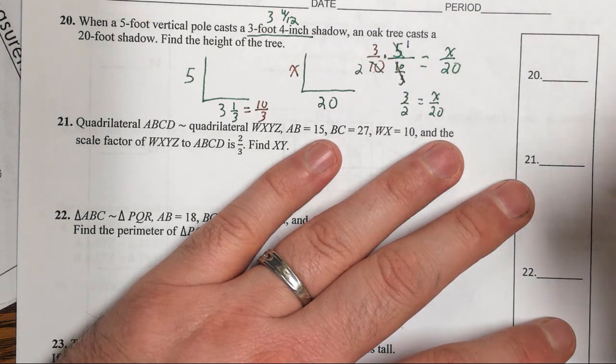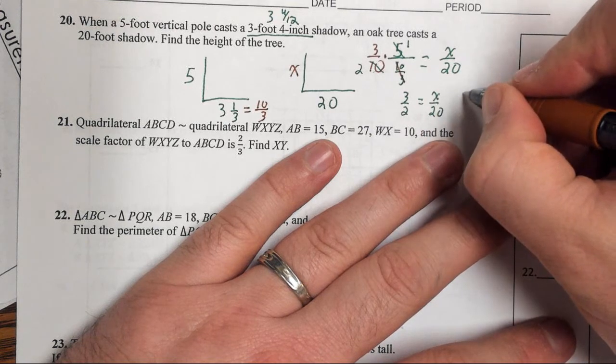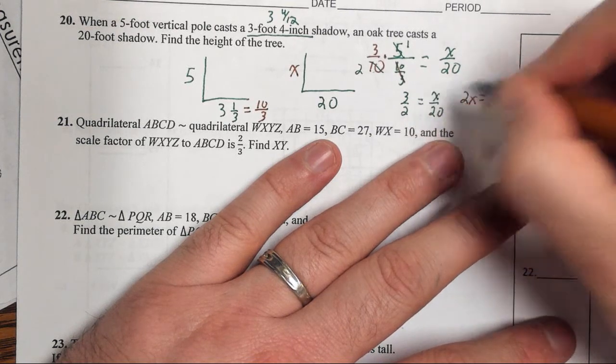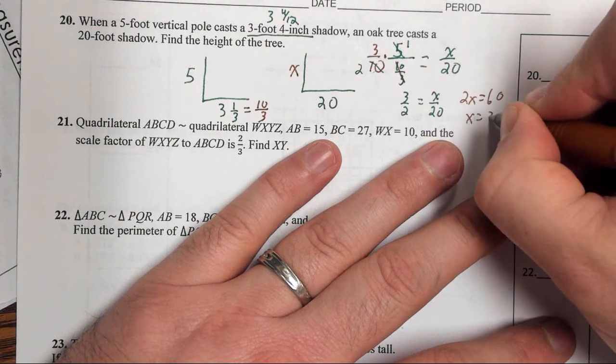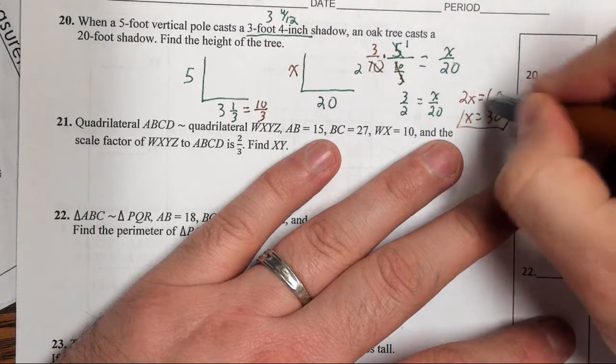So, now let's go ahead and multiply through. 2 times X is 2X equals 3 times 20 is 60. 60 divided by 2 gives me X equals 30. So we have a 30-foot tall oak tree.